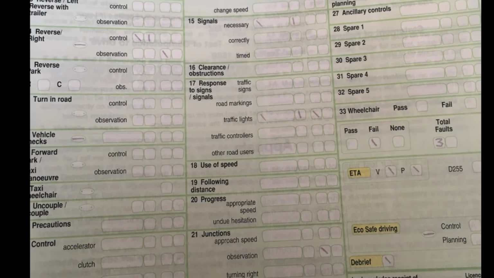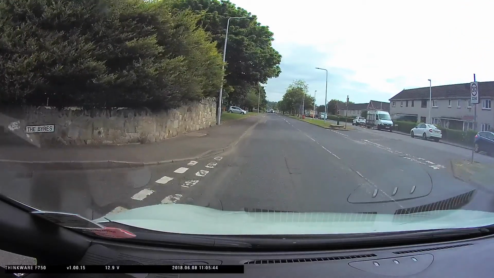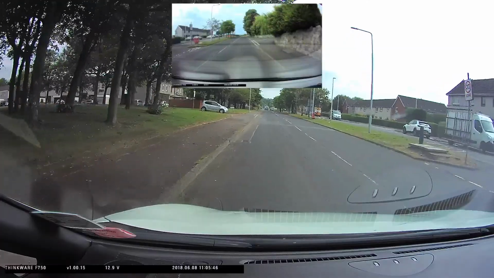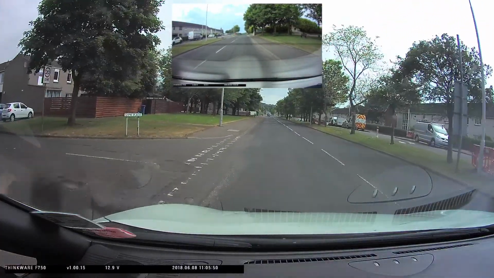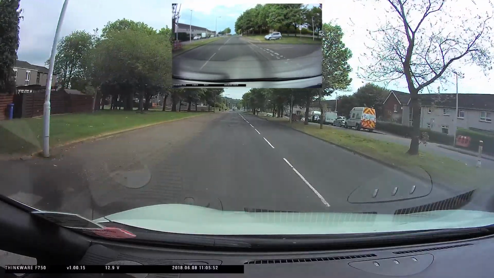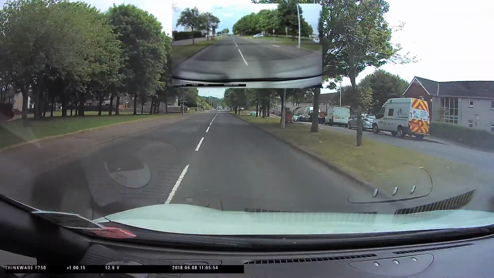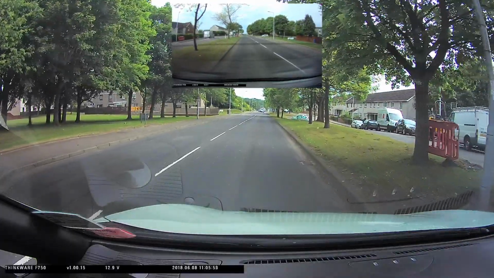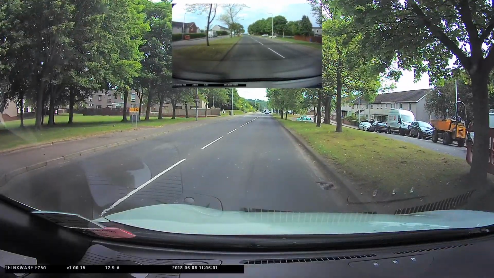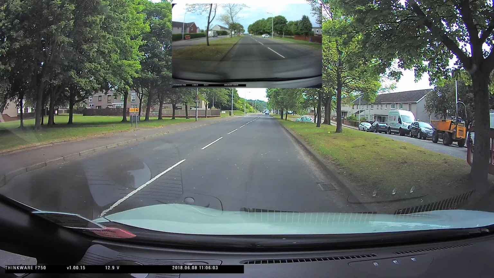Three faults today. The first one was reversing on the right hand side of the road. Here's some footage of it here. This is the rear view that you're looking at the top, and the big screen is the front view. The candidate was asked to pull up on the right hand side of the road, which they done absolutely fine. They came to a stop, they secured the car. Steve was the examiner and he had asked them to start reversing.